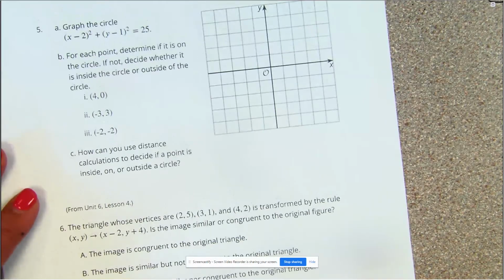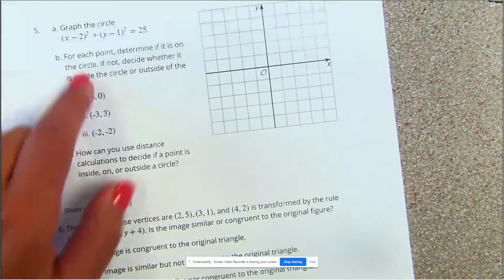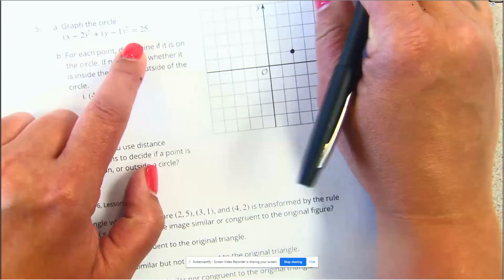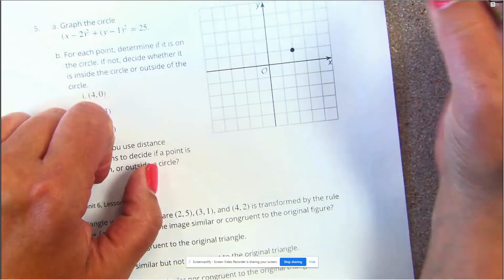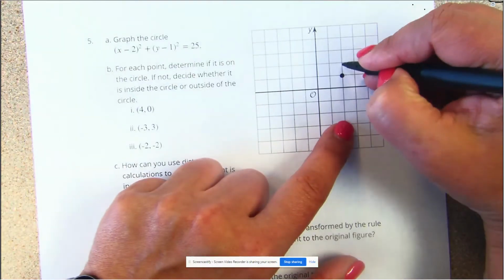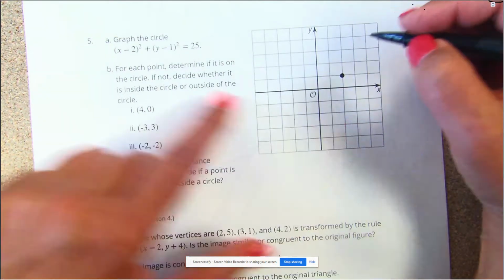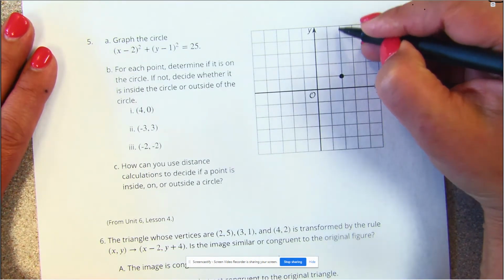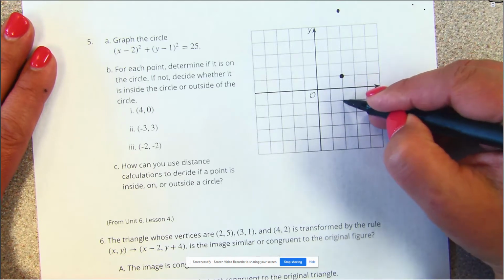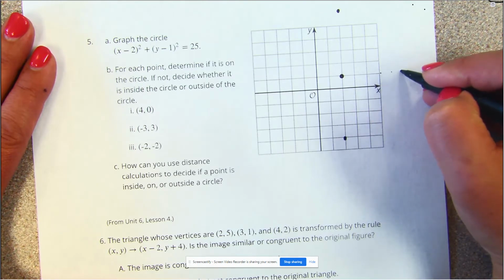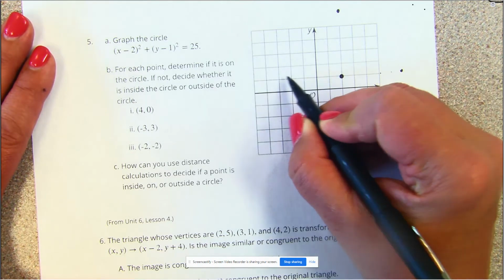Number 5. Graph the circle x minus 2 squared plus y minus 1 squared equals 25. So my center is 2, 1, and my radius is 5. Okay, sorry. So I go 5 each way. 1, 2, 3, 4, 5. I'm just eyeballing this. I probably should have gone by 2s.